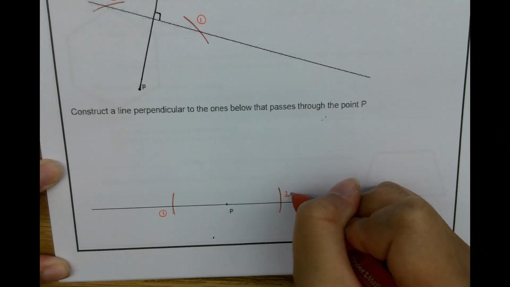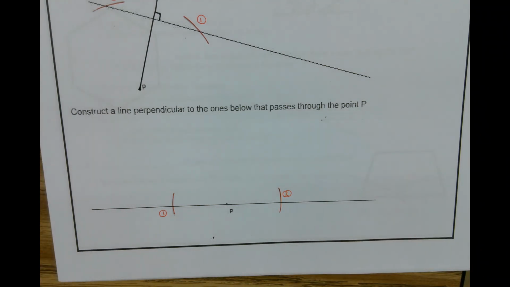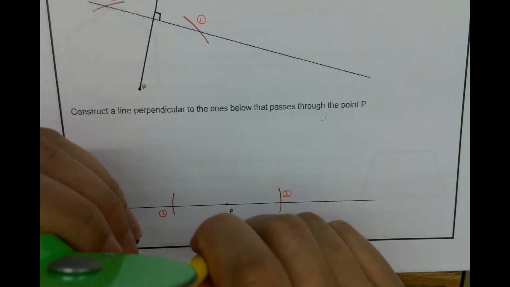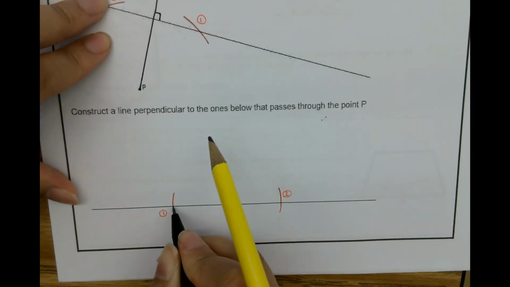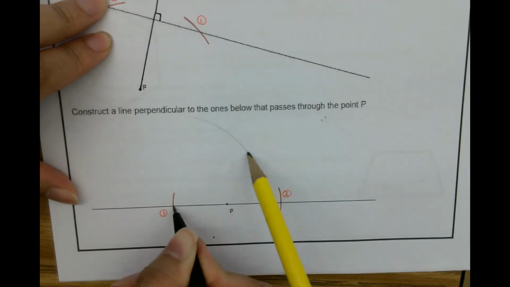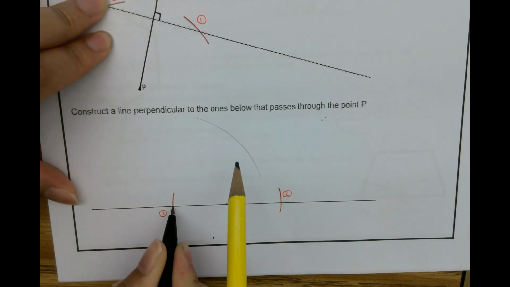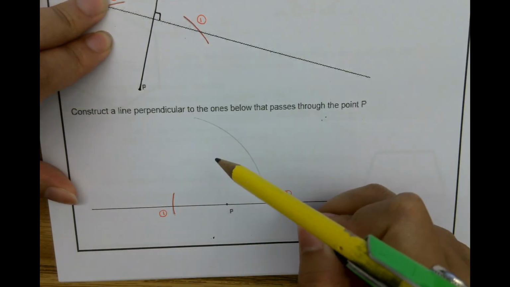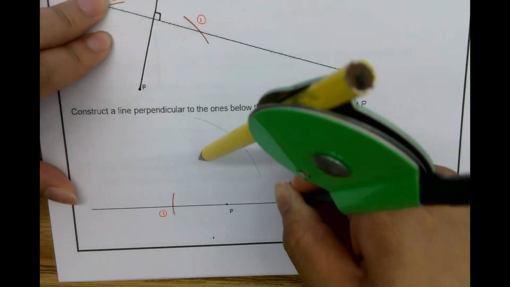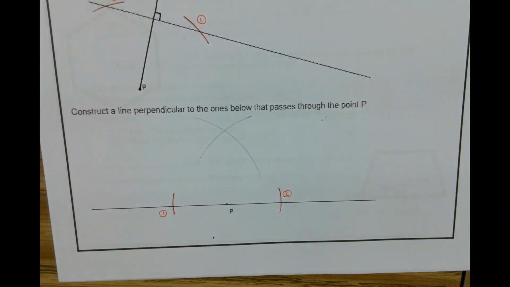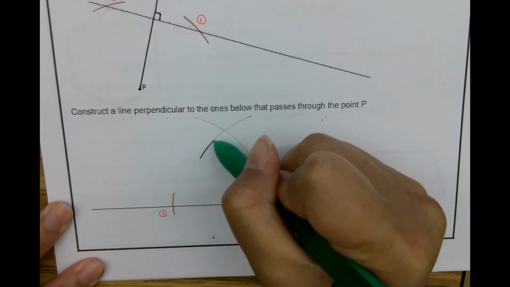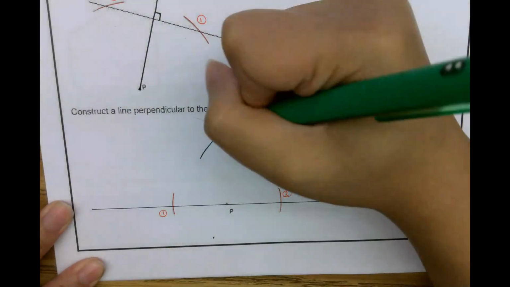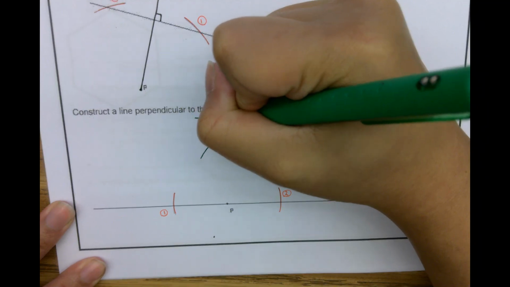Okay. Then I'm going to open my compass a little bit bigger. Okay. And then from that intersection, I'm going to make an arc. From the other side, leaving the compass the same here, I'm going to make an arc. So now I've opened it bigger, made my arc from those intersections.